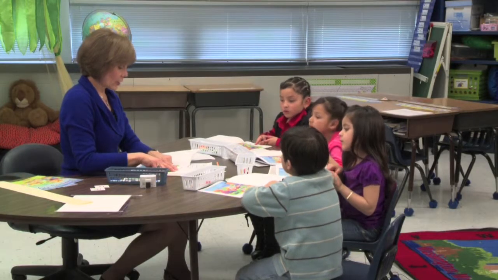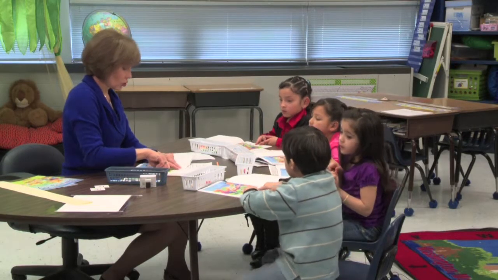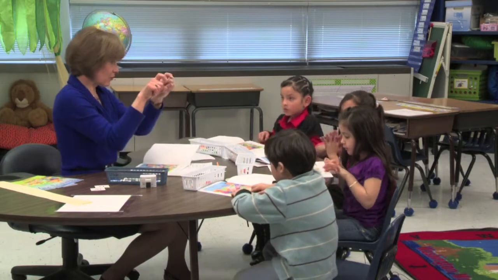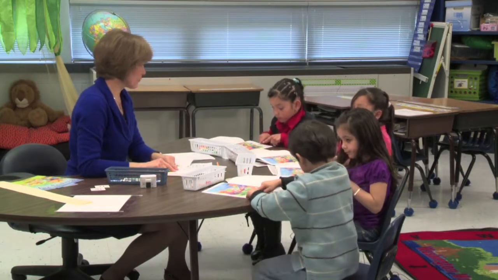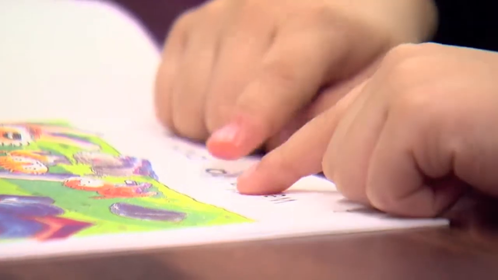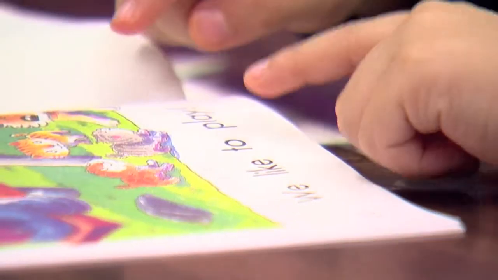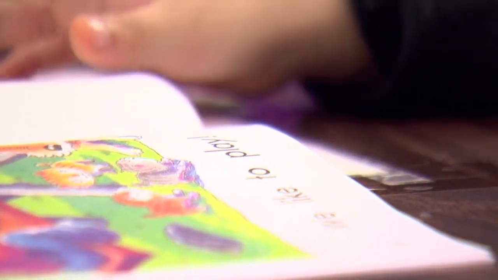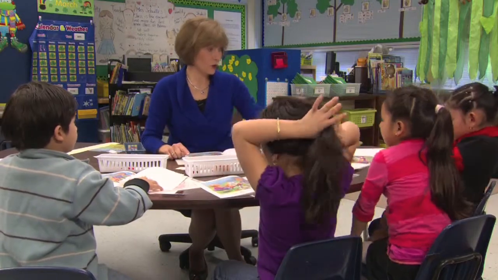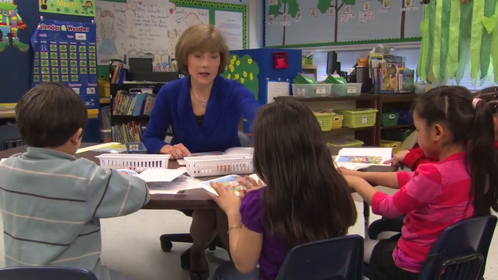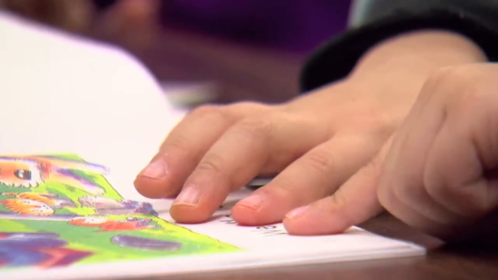And you can take your fingers. We like to play. So let's get our fingers out, and let's frame that first word, and let's read it. Ready? We like to play. And show me the first word on that page. Where's the first word? Good. Show me the first word. Excellent job. Very good, boys and girls.